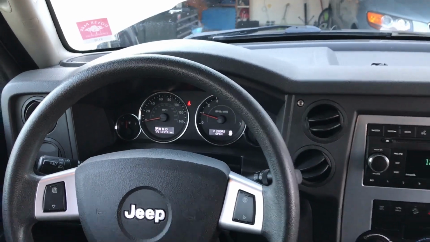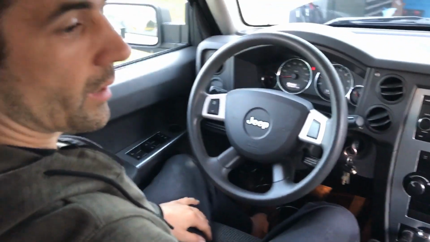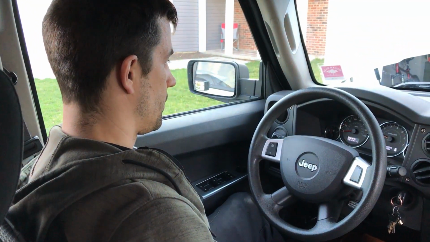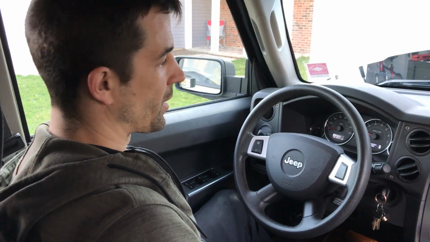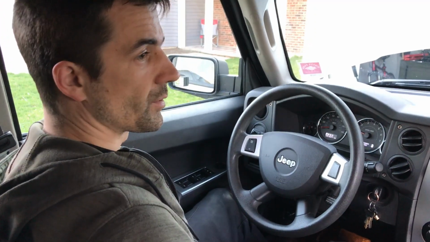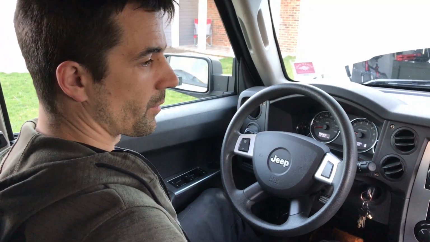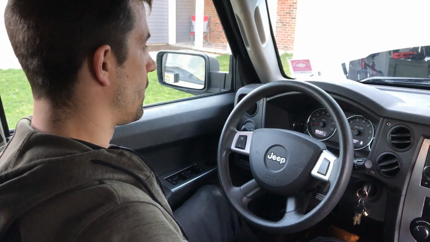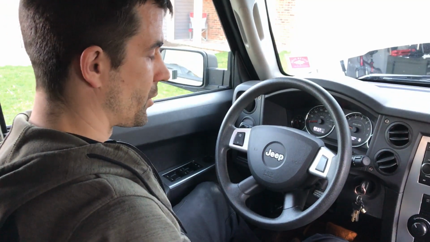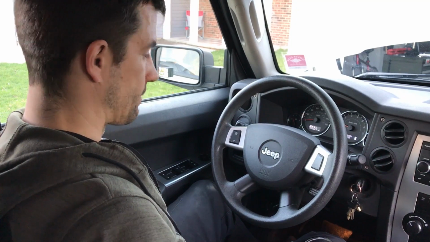Yeah, for work like this, you want to use Mopar parts. Always use the OEM parts. When it comes down to suspension parts, that's where you can use your aftermarket, but every time there's some electronics involved, you want to go for original equipment manufacturer parts.